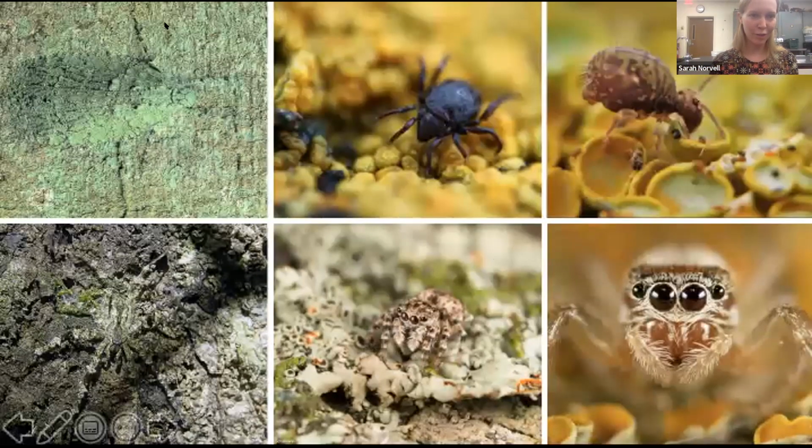Countless arthropods also rely on lichens. Many have evolved to camouflage with lichens. You can see this little moth that I'm outlining here, and then there's a spider in this lower left-hand corner. Many spiders inhabit lichens, as do little mites and springtails.